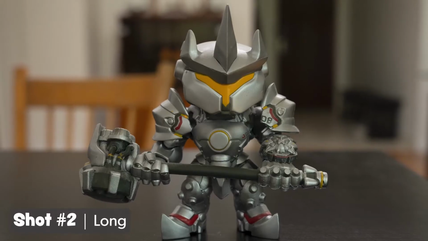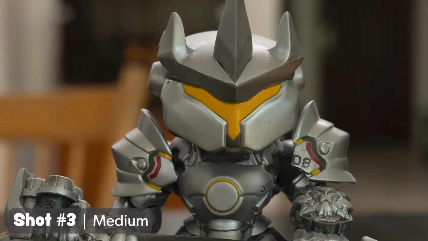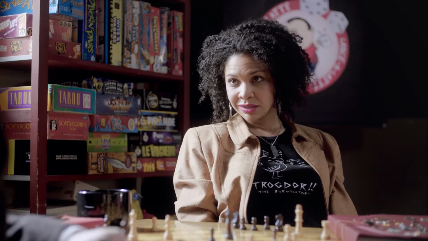The next shot type is the long shot. Now, a long shot is a full body shot of your subject. And because you need to usually back up or zoom out to get a full body shot, it is getting a lot more of the background as well. Then there's a medium shot of your subject, and that's usually shot from the waist up.